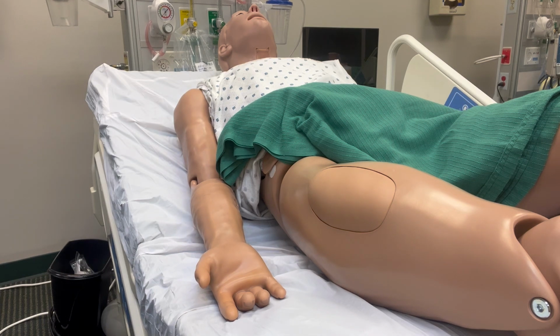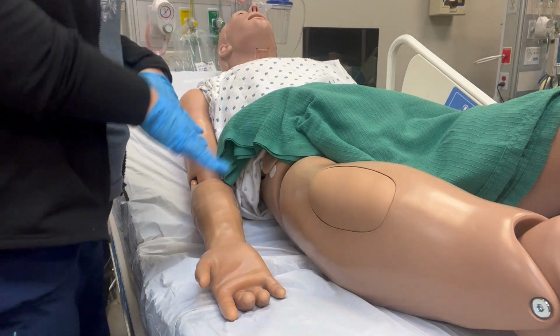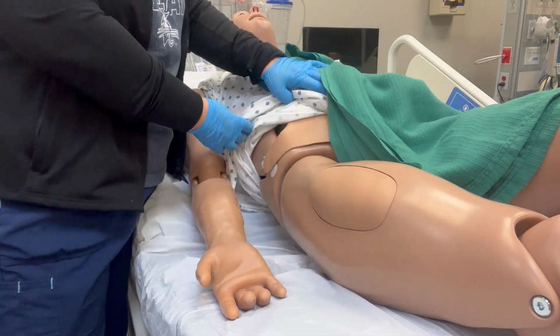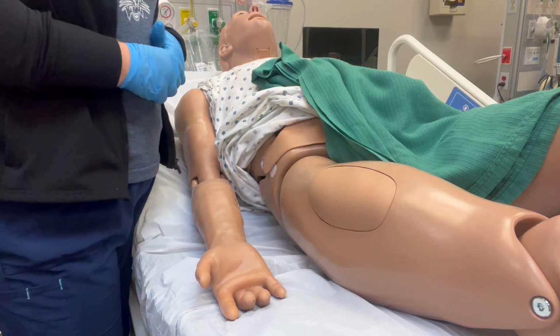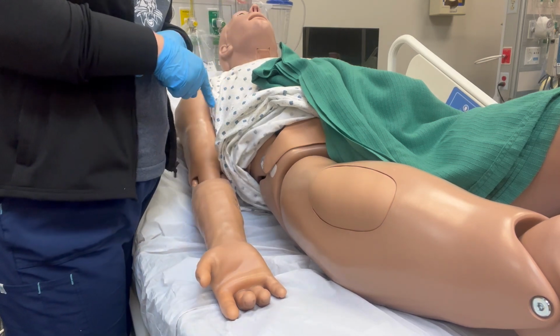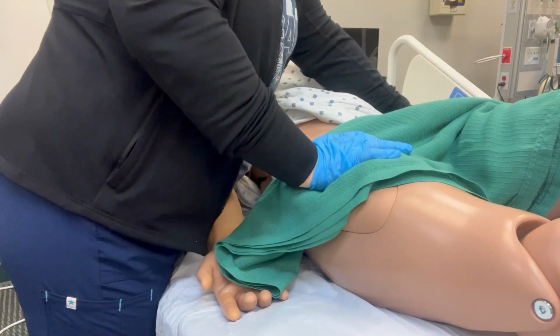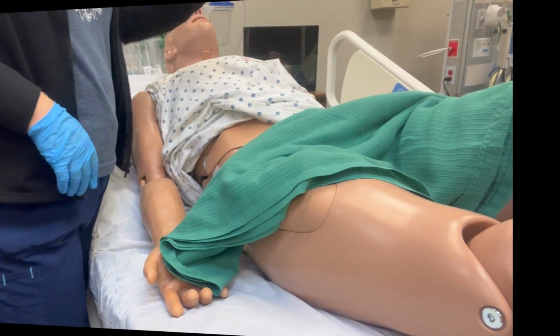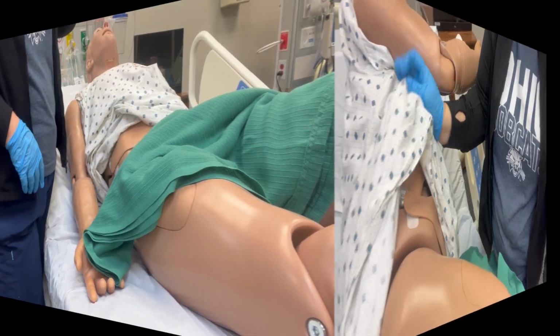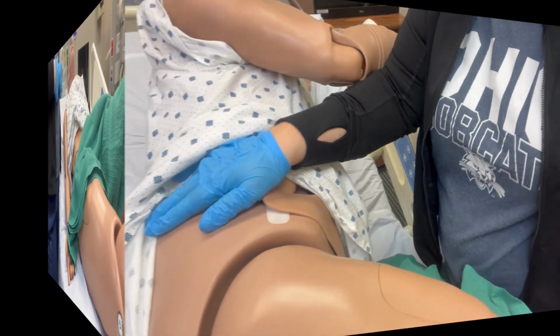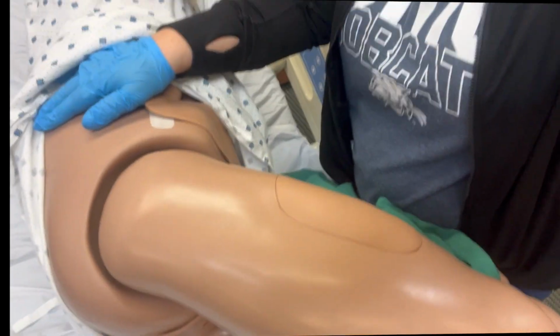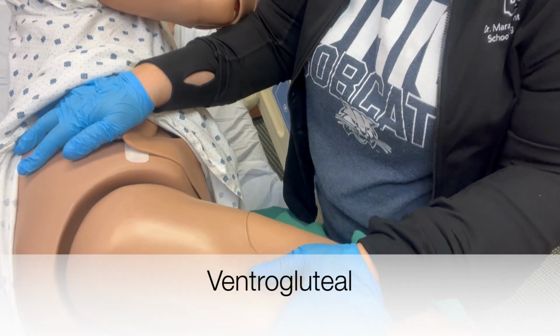And then finally, the other site that is most commonly used is the ventrogluteal. For the ventrogluteal, we do need our patient in more of a side-lying position, and we do need to be on the opposite side that we're injecting. So if I was on this side, then I would want to inject in this hip. Okay, so if I was on that side, I could inject on this hip. For this, you need your patient in a semi side-lying position, if at all possible.